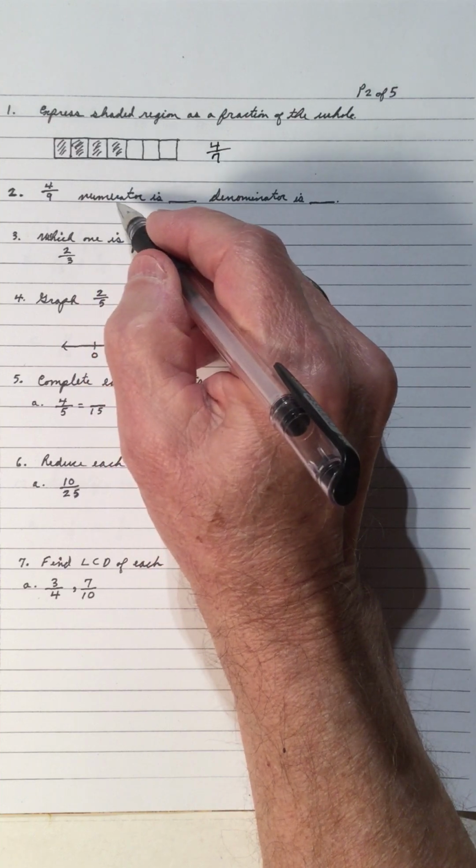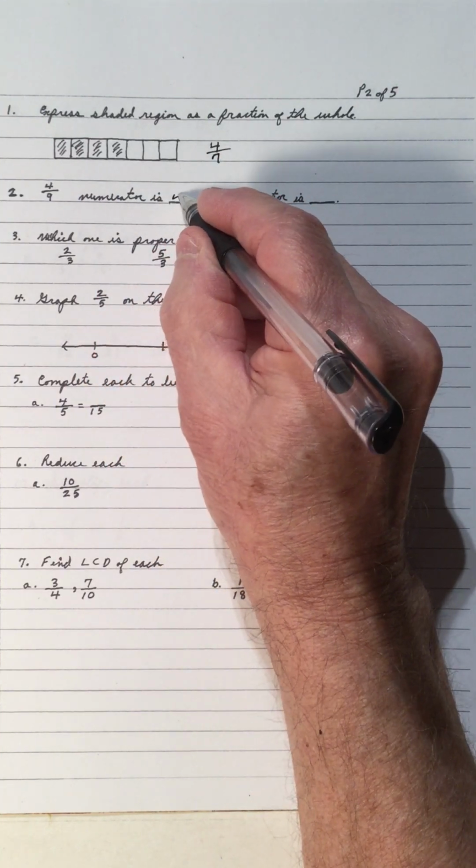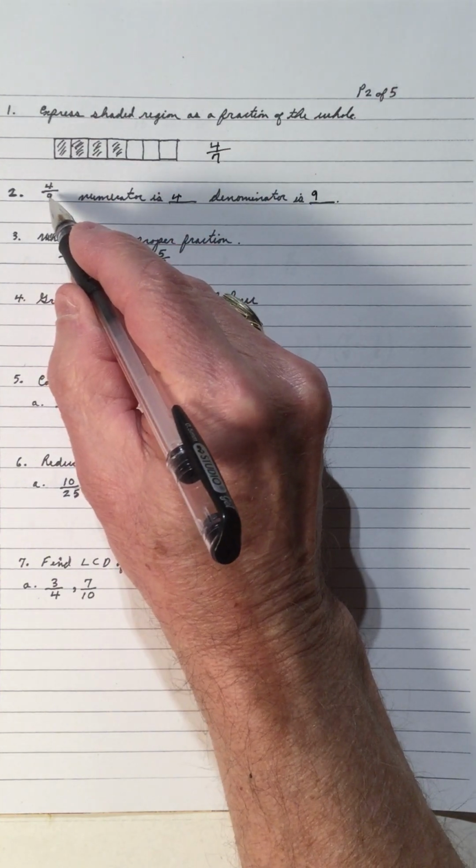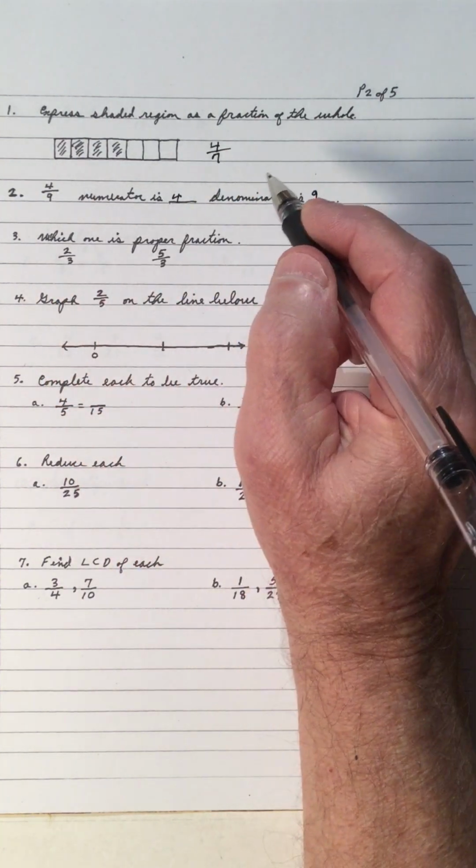4/9: the numerator is 4, the denominator is 9. The numerator is on top. The denominator is on the bottom.